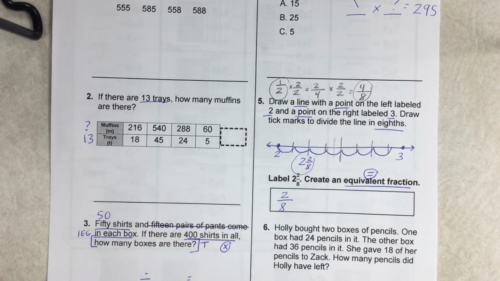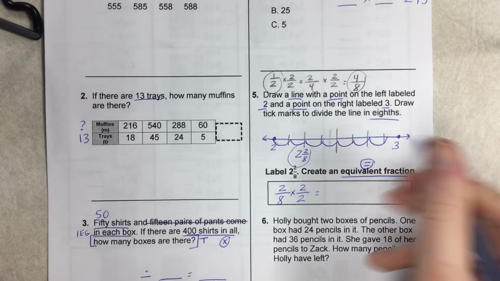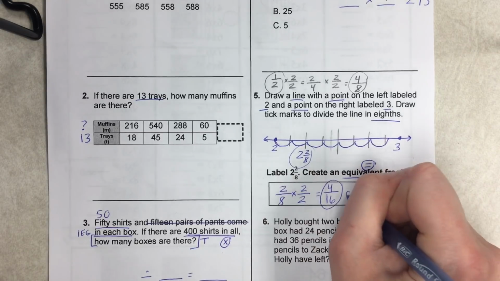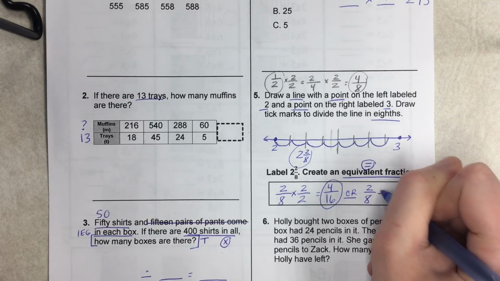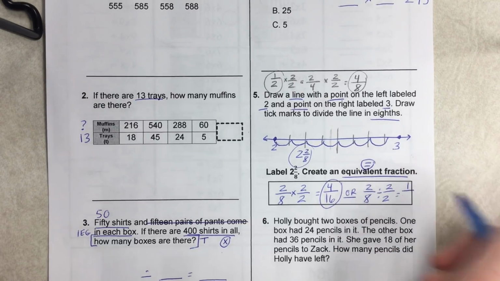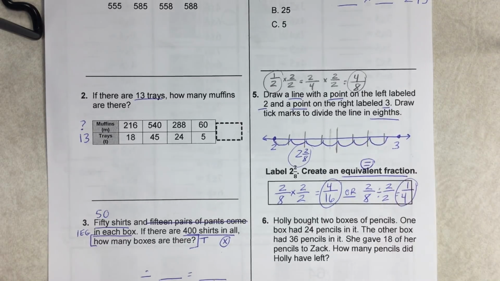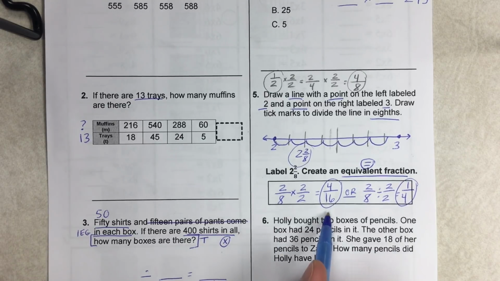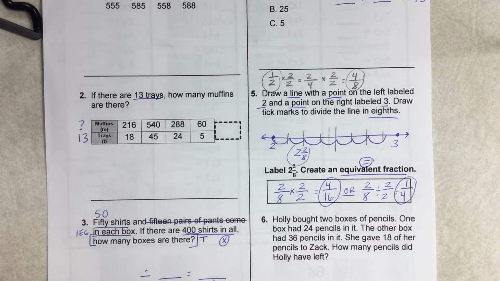There's a couple ways I could do this. The easiest way to make an equivalent fraction is to multiply by 2/2. If I do that, I get 4/16, and there's an equivalent fraction. Or maybe I don't want to multiply. Maybe I want to take 2/8 and divide by 1 whole. Let's say I want to divide by 2/2. 2 divided by 2 would be 1. 8 divided by 2 would be 4. And I could get an equivalent fraction of 1/4. So I only needed to do 1 equivalent fraction, but I actually did 2. 4/16 and 1/4 are both equivalent to the fraction 2/8.